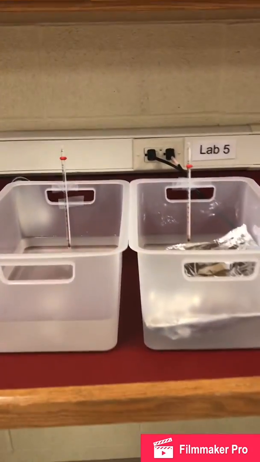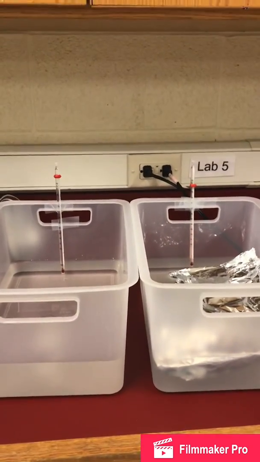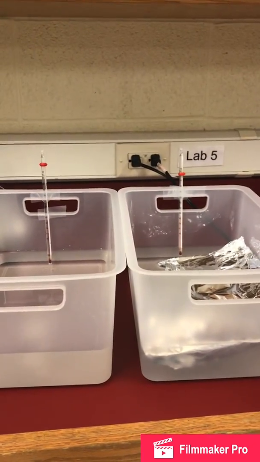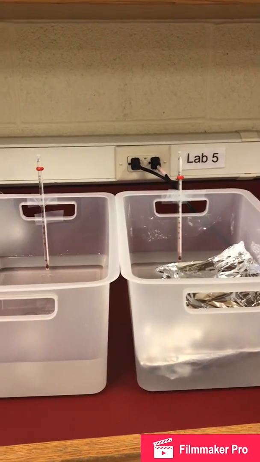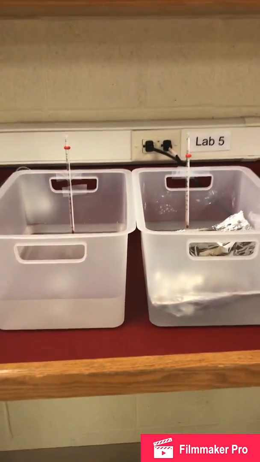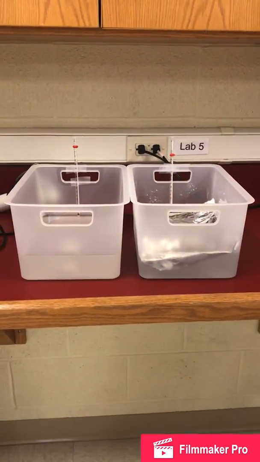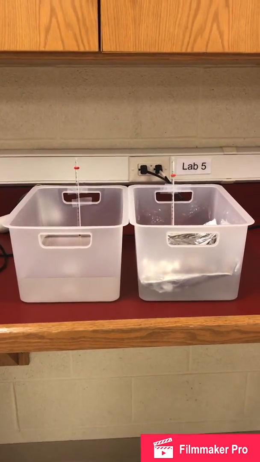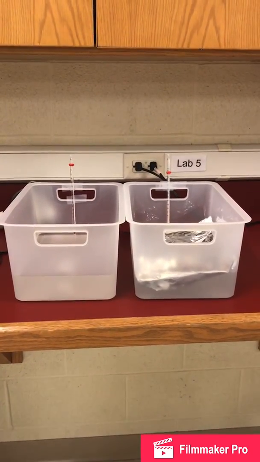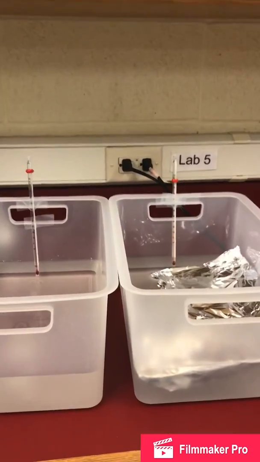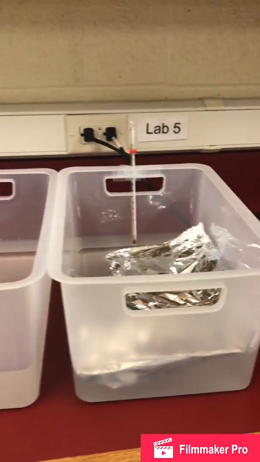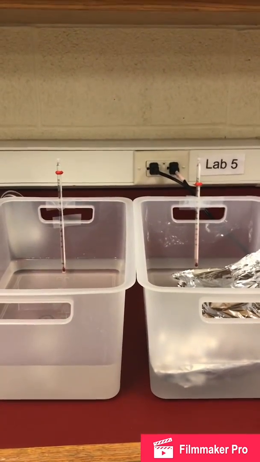Okay, and we are going to track the temperature of these two bodies of water over time. So you can start your data at 25 degrees Celsius. You can also create a hypothesis. Which body of water do you think will warm faster or have a higher temperature? The one without sea ice or the one with sea ice? And see if you can come up with a reason why.